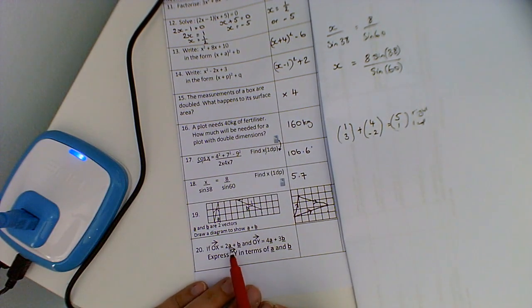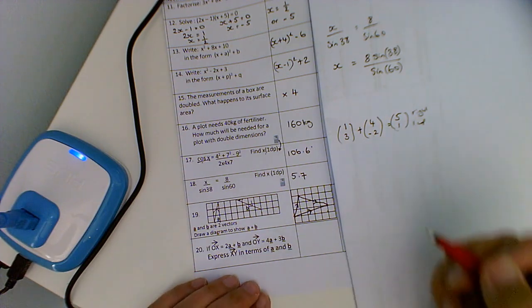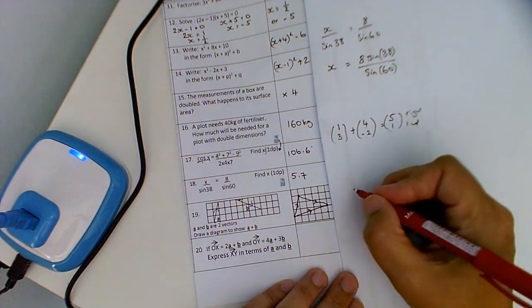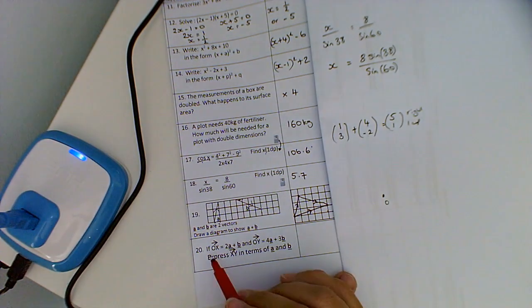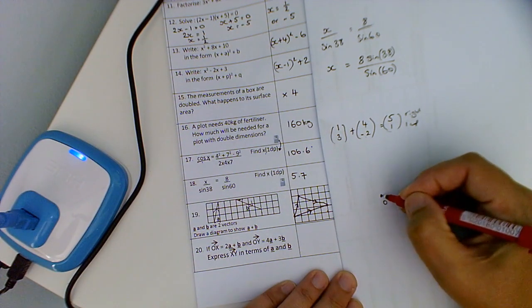So if OX is 2A plus B, and OY is 4A plus 3B, express XY in terms of A and B. So essentially what they're saying is if we had a point here, and that's O, O to X is 2A plus B, so that's in some direction.